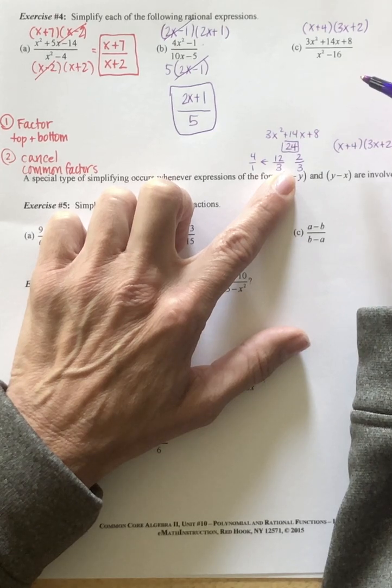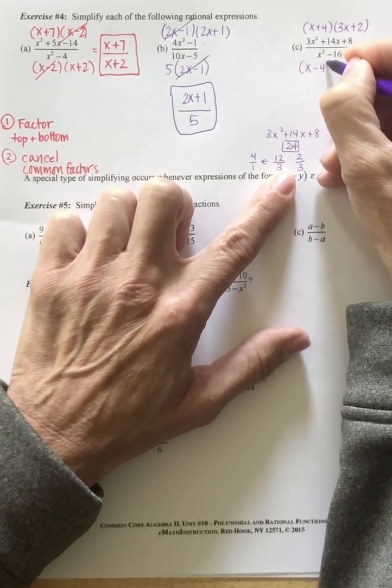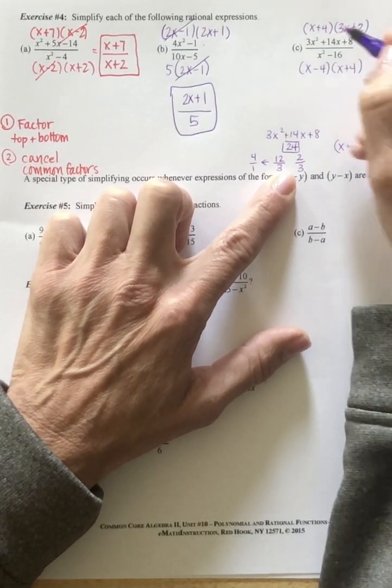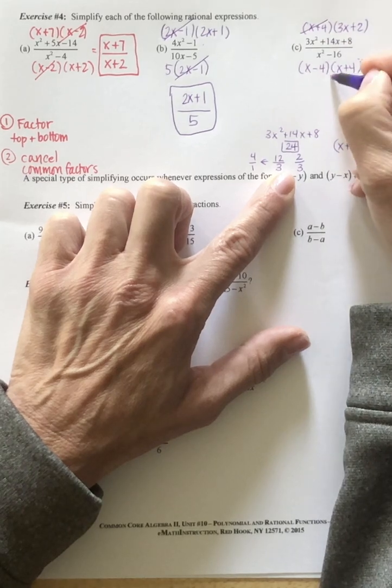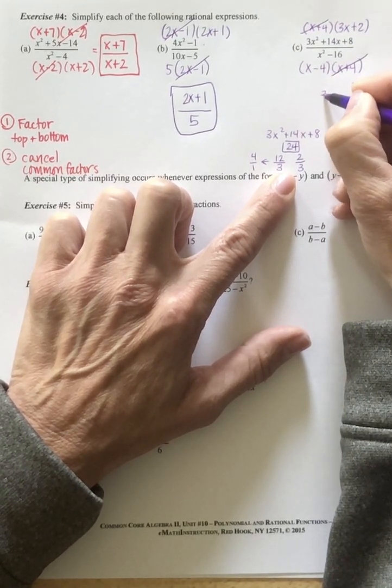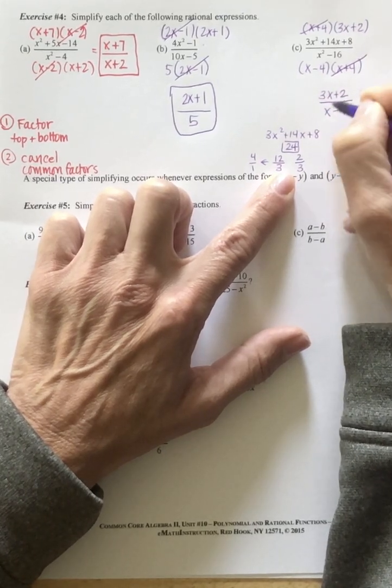Letter C on the bottom in the denominator, again, is a dots problem. So x minus 4, x plus 4. Cancel any common factors. So this x plus 4 is going to wipe out this x plus 4. So your final answer is going to be a 3x plus 2 on top, all over x minus 4.